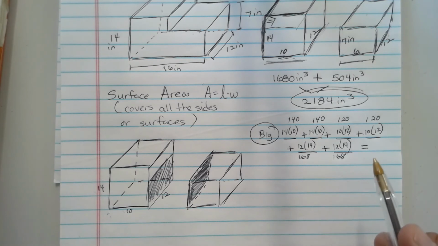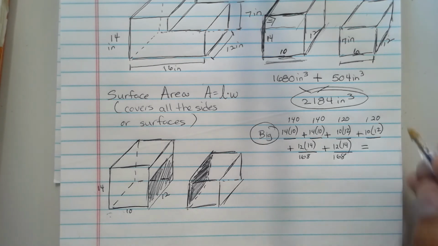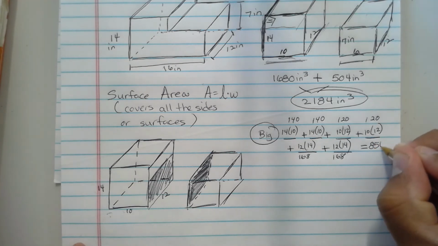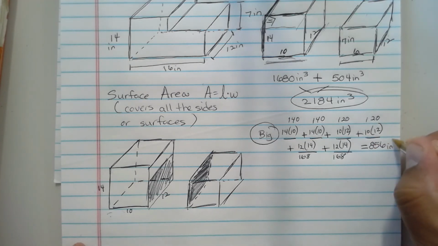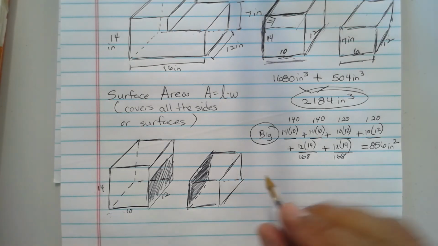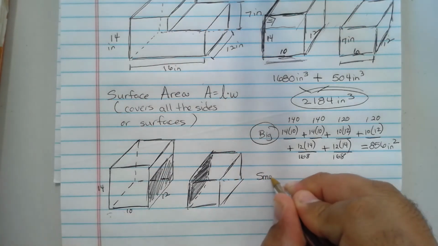280. 336 on the bottom. 856. He said 856. Can you guys confirm that for me? 856. Yeah, I got that. All right, so we're going to go ahead and write 856 square inches. So we have 3 confirmed. Now let's get the smaller one. So I'm going to put small.